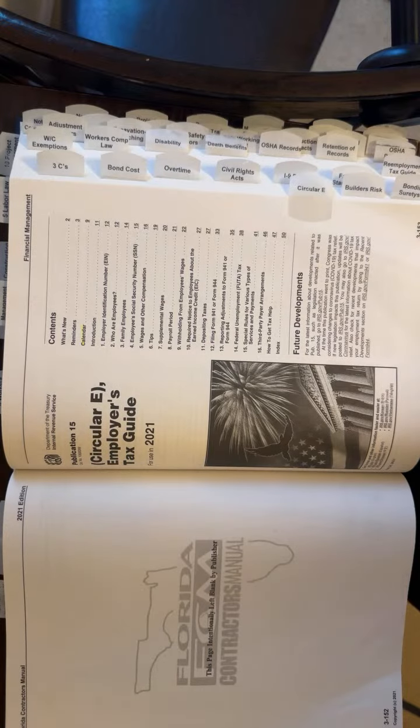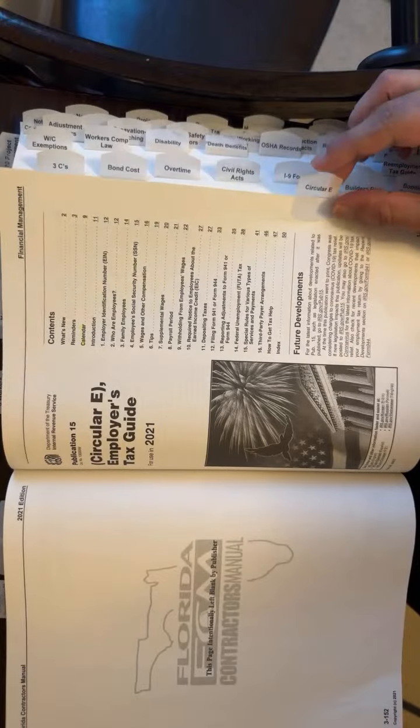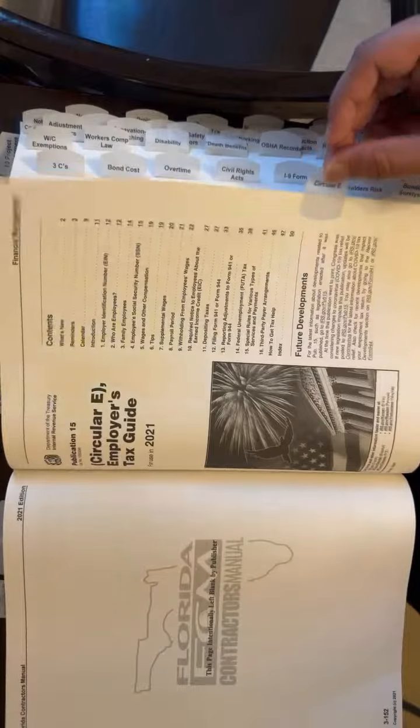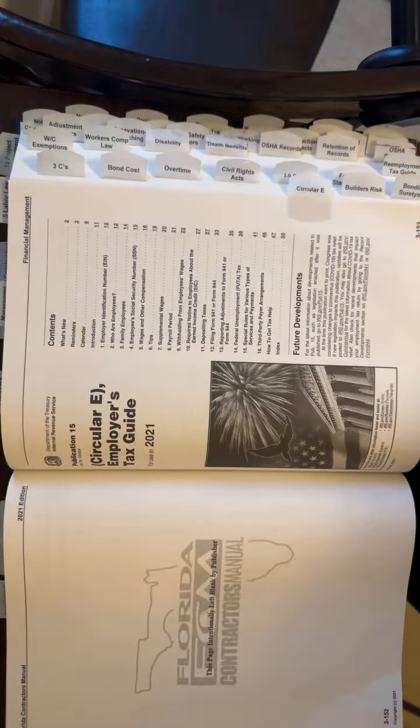Page 3153. This is a really important chapter as well. Not really a chapter, but one of the parts of this chapter on financial management. Circular E taxes. This page definitely needs to be tabbed. You will be getting a bunch of questions from this.